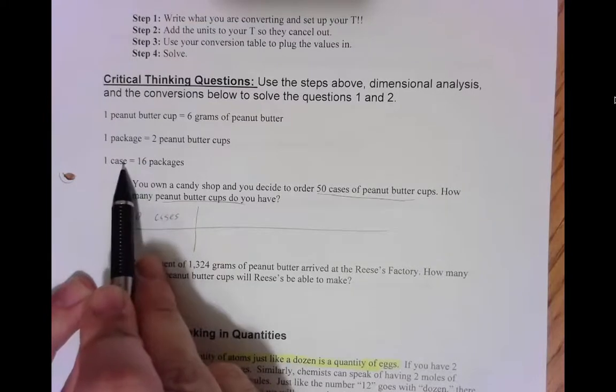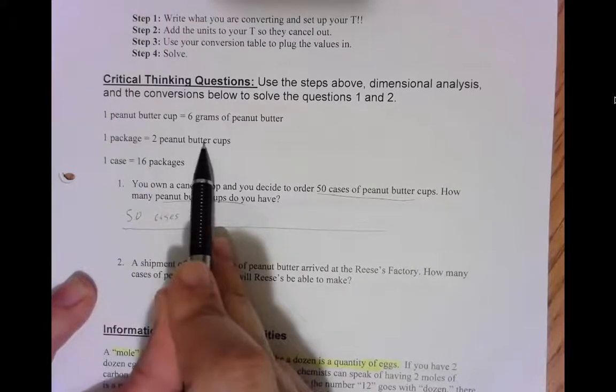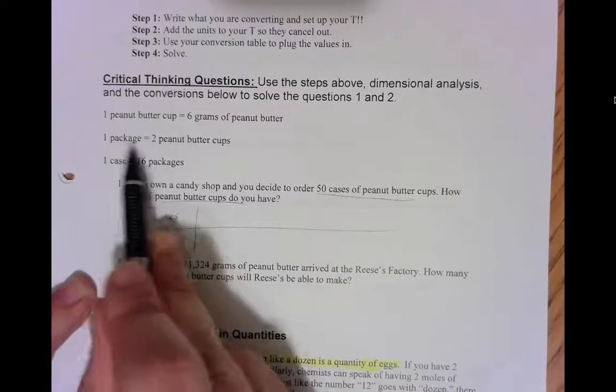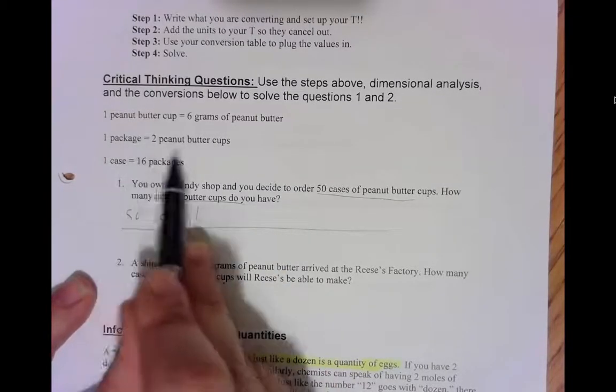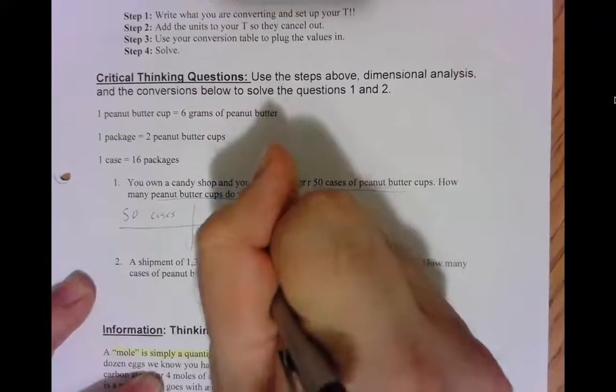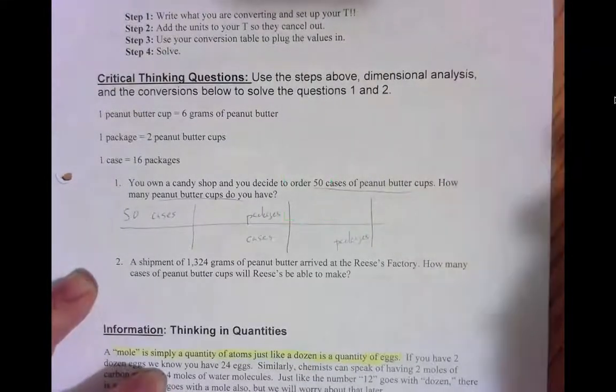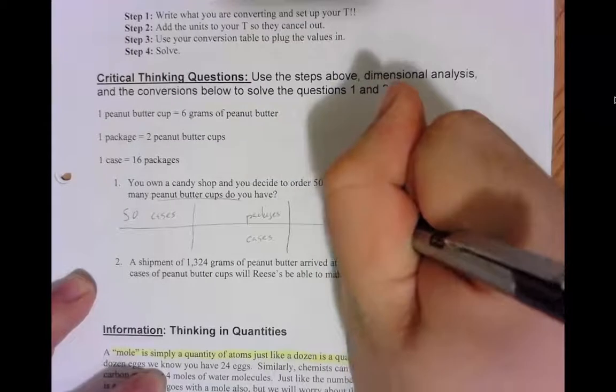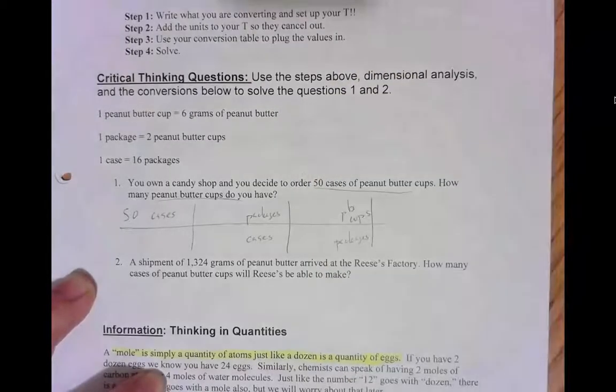So we can see where cases are in our units, conversions. So we see cases are here and peanut butter cups are here. Before you can convert to peanut butter cups, you need to convert to packages first, because then packages are linked together. So we would put cases on the bottom to make sure they cancel, and packages on the top. We would then put packages on the bottom. Whoops, did not realize it was so blurry. So we put packages on the bottom, and peanut butter, PB, peanut butter cups, on the top.